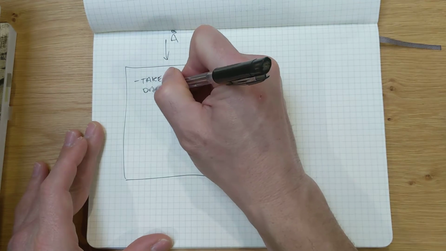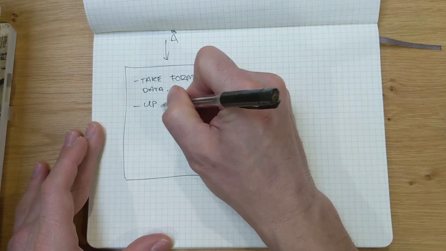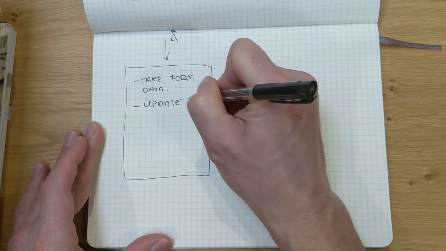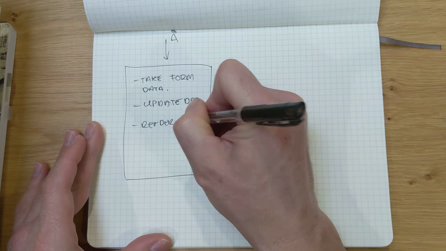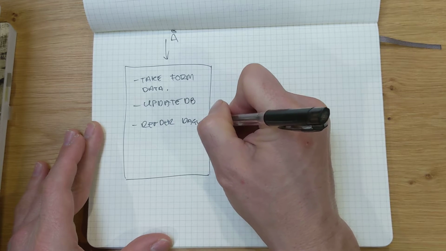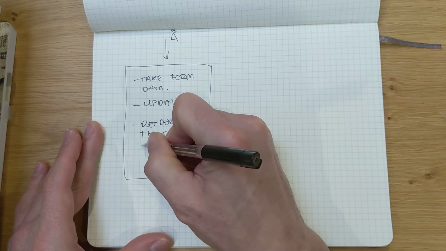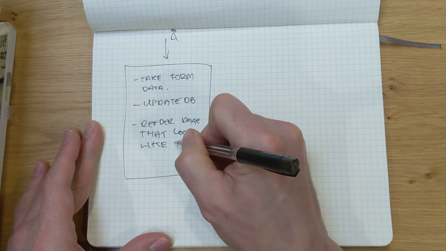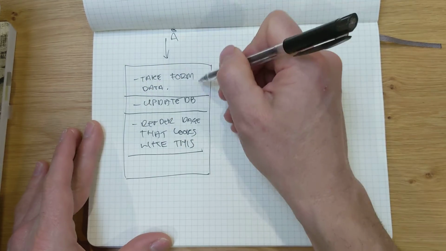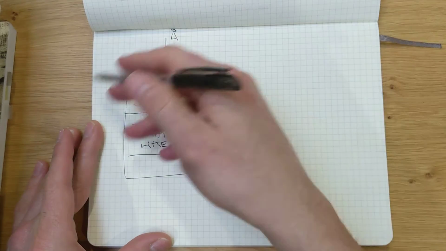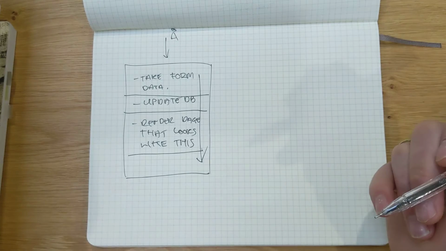So take form data. You might then say update the database with that form data, and then you'll say render page that looks like this. Okay, so each of these is a separate instruction, but we would put them sequentially, all from top to bottom in the same page, all in the language of the code we were most comfortable with.